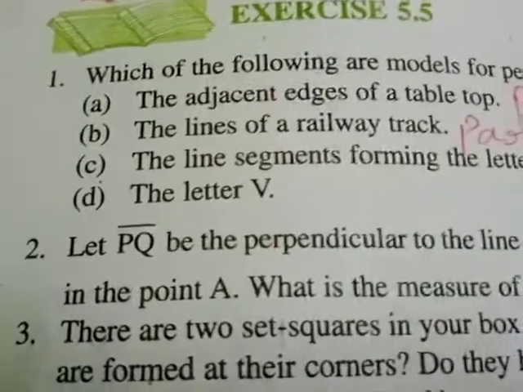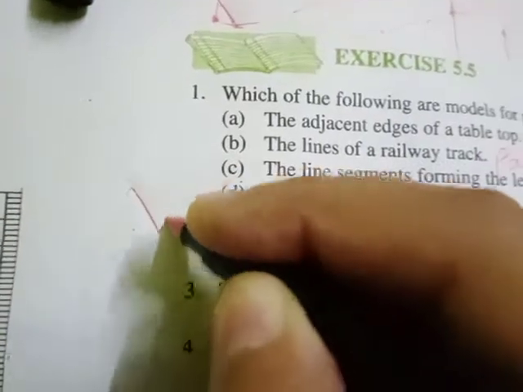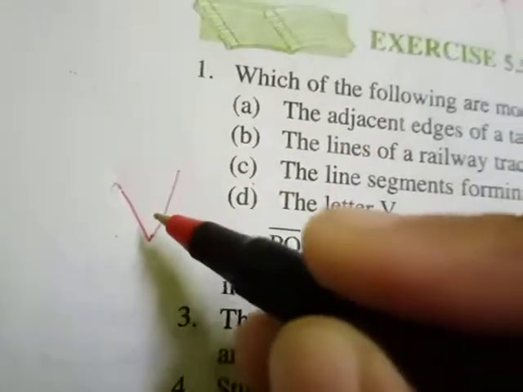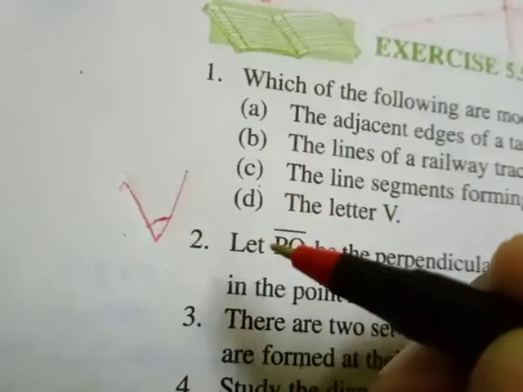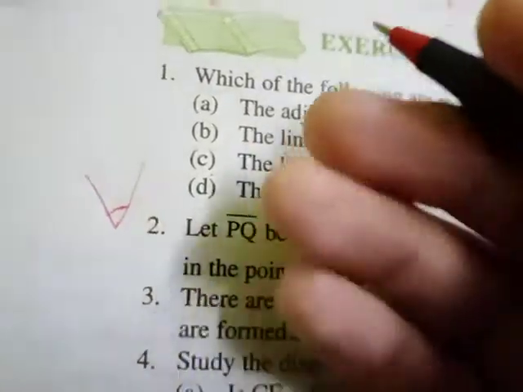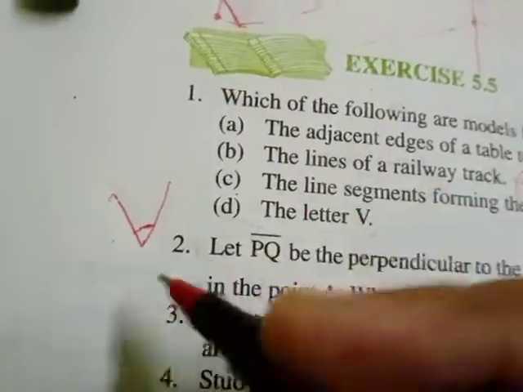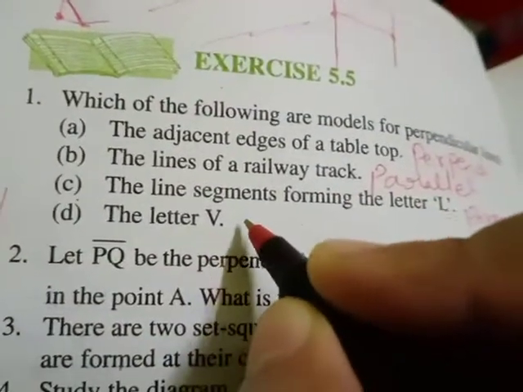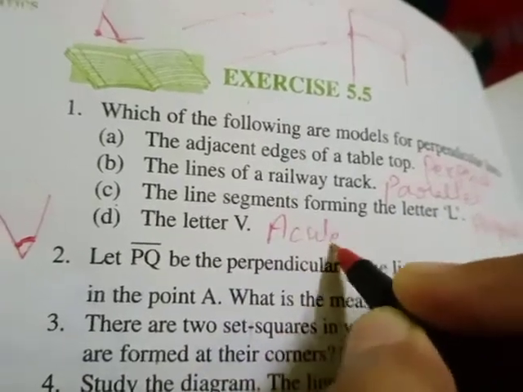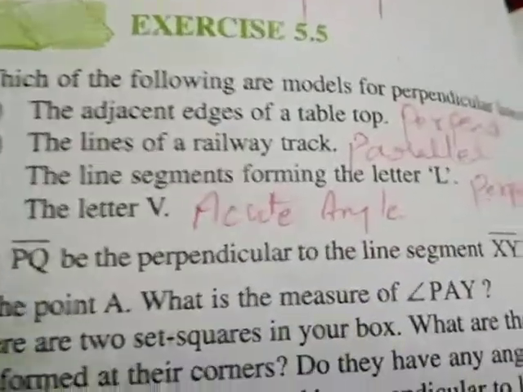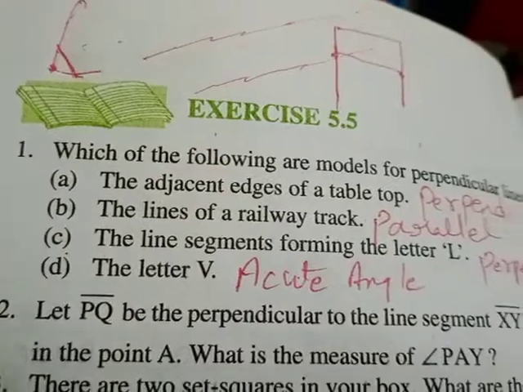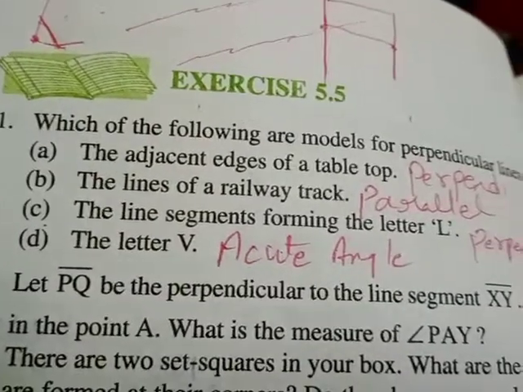Then the letter V. If you see this letter V, can we say this is perpendicular? Perpendicular should make 90 degrees. So is this a complete 90 degrees? No. 90 degrees means a quarter turn, but this is less than a quarter, right? So it will form an acute angle. We can say it is an example of an acute angle. Why? Because this letter V is less than a quarter, and a right angle is a quarter turn. So it will be an acute angle.